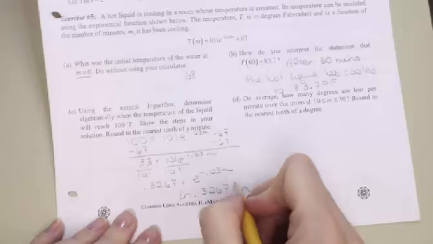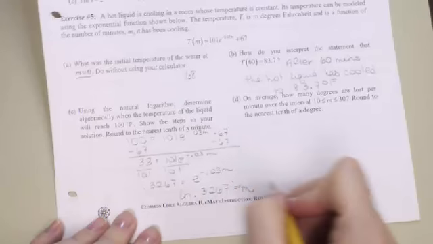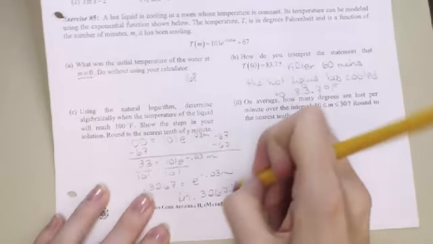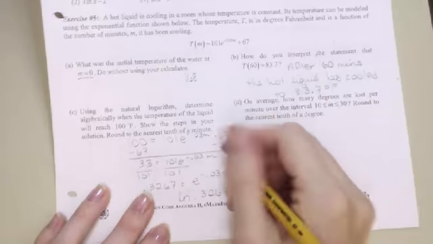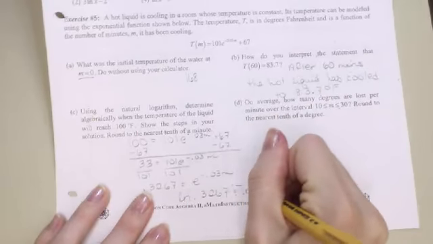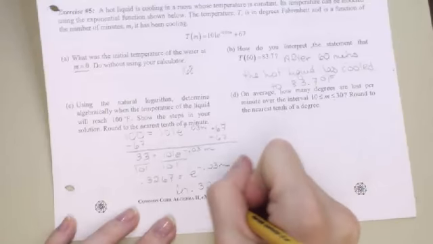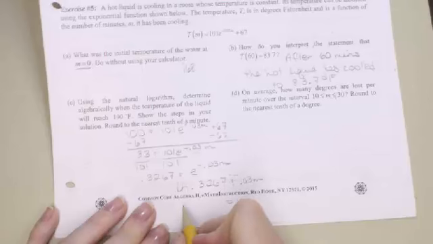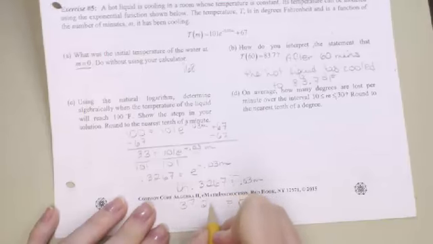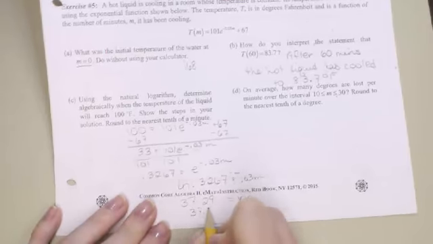Equals negative 0.03 m, that's small. And then dividing by the negative 0.03, I will get m equals 37.29, or 37.3.